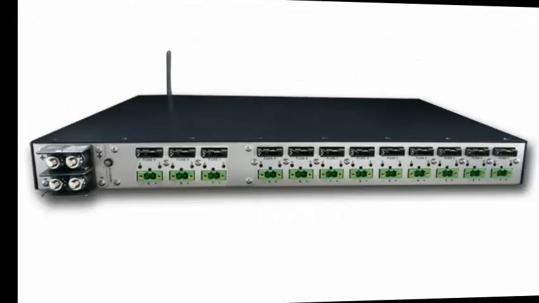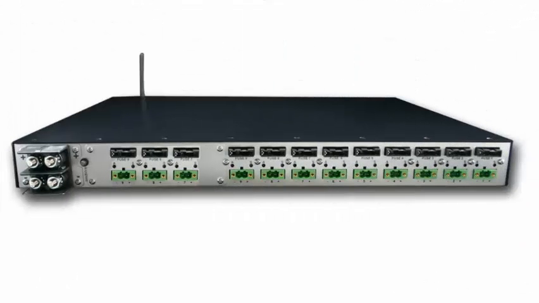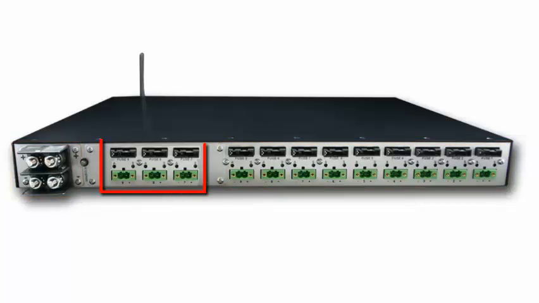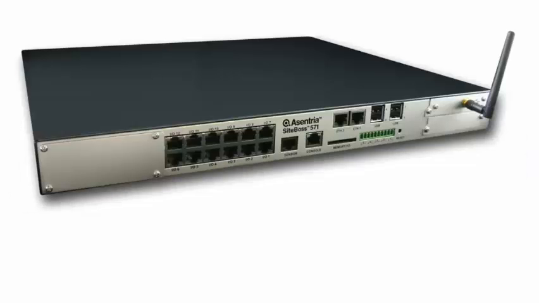The backside of the S571 is a full-featured intelligent power distribution unit supporting a bulk power input and 9 individually controllable and fused 10-amp outputs. An optional expansion card adds either 3 more 10-amp outputs or a single 30-amp controllable output. There are a number of 571 software-specific features which are useful in remote management of your BTS sites, but these will be focused on in another video.